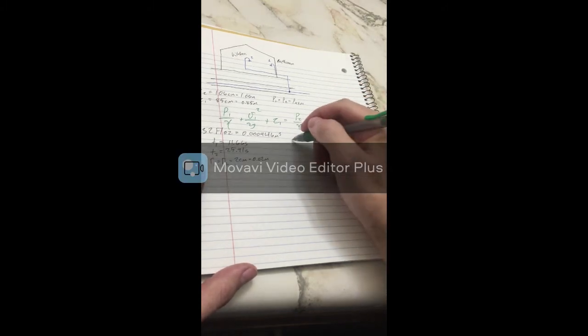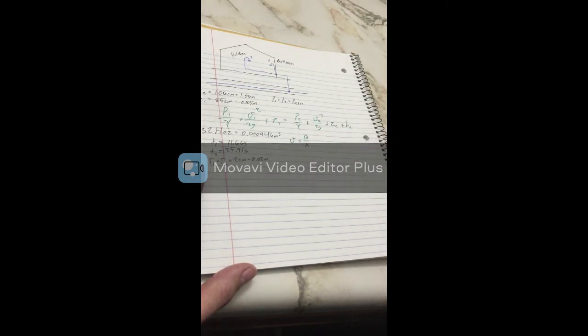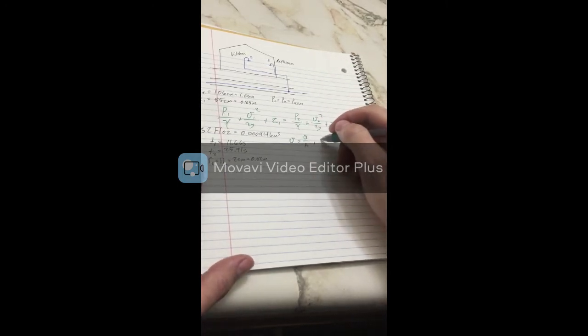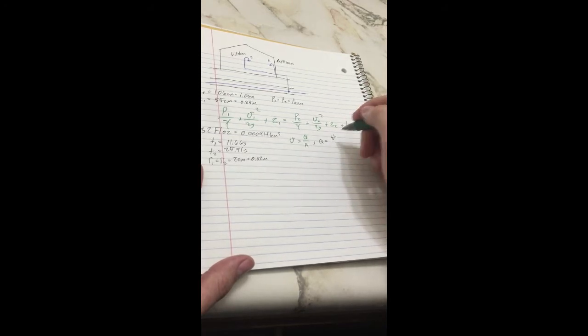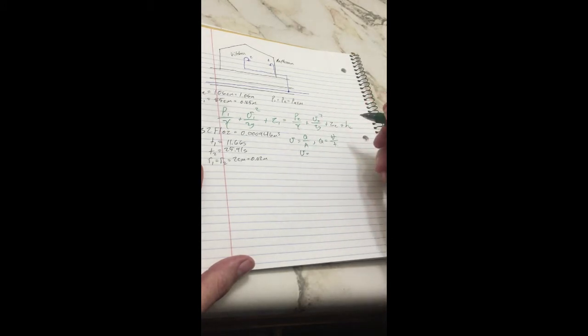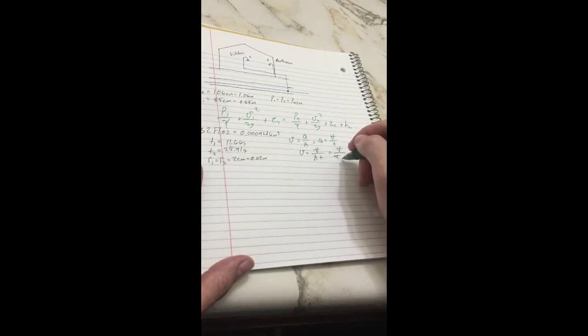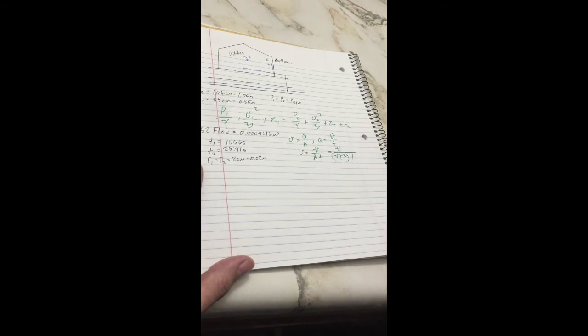So if velocity is our flow rate over our area, and our flow rate is our volume over our time, our velocity thus equals our volume over our area over our time, where area is pi r squared times our time.